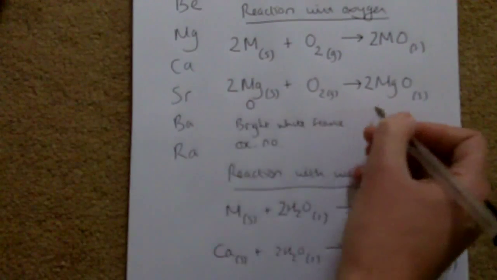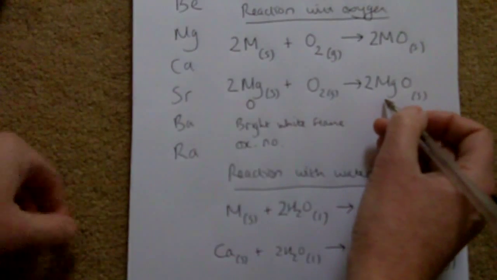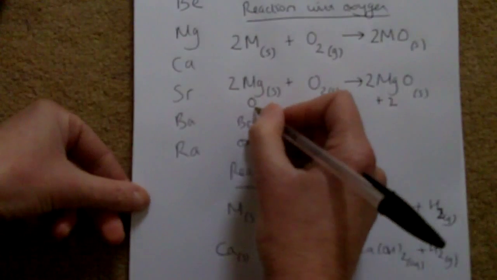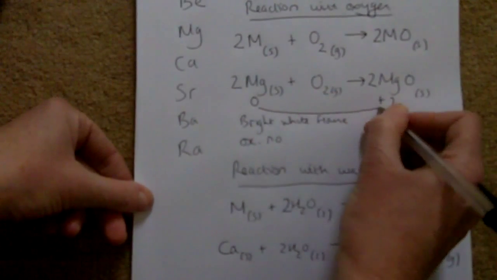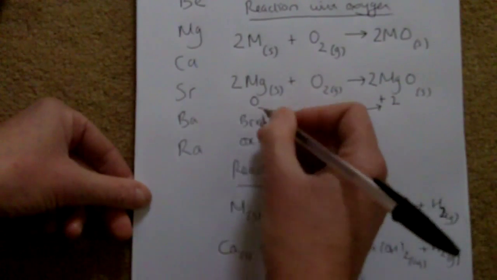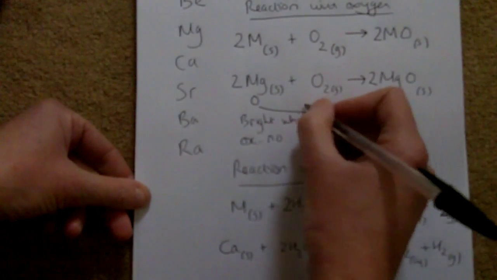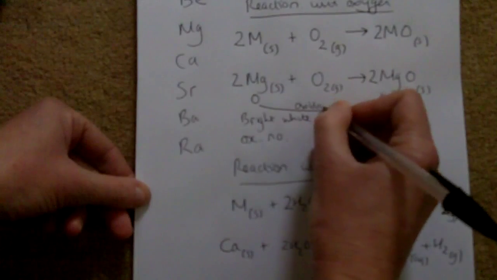And what's the oxidation number of magnesium over here? Well, it's group 2, so it's +2. So magnesium has gone from 0 to +2. The oxidation number has increased, and that is oxidation.